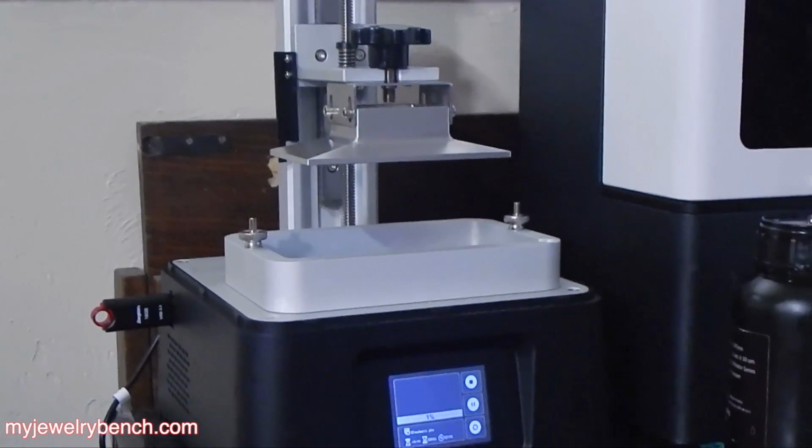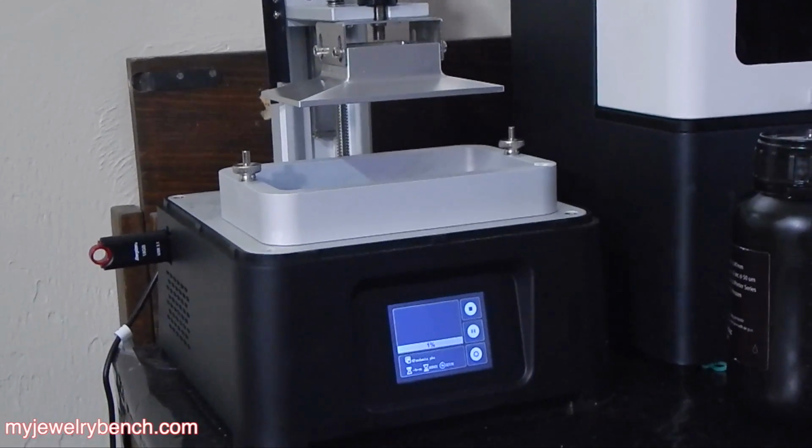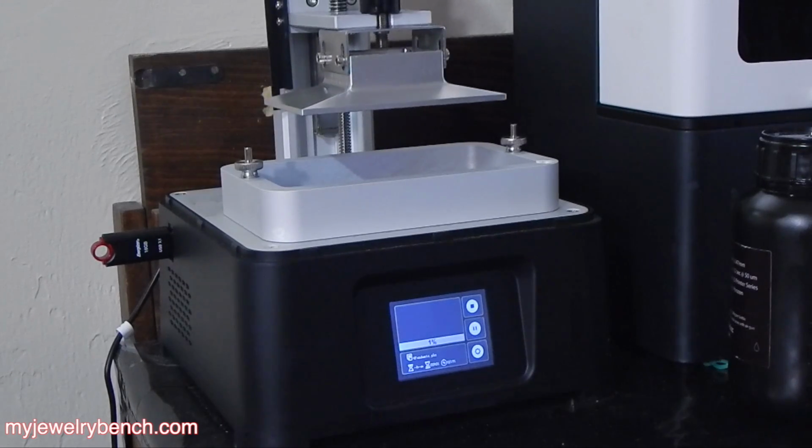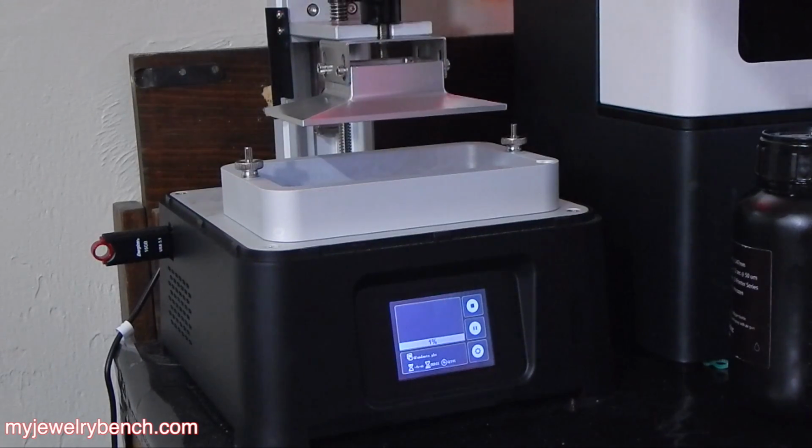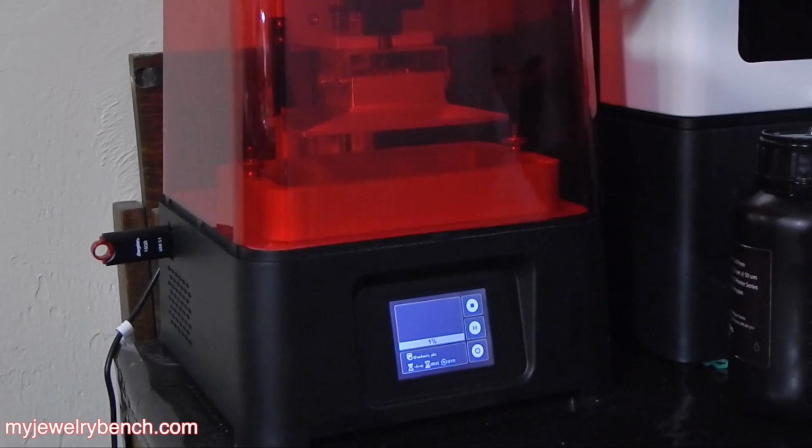Now the way I have it all set up, that's pretty much all I have to do with my Sonic Mini, except for one final thing, and that's to put the cover on. And I typically do that before that build plate hits the bottom.